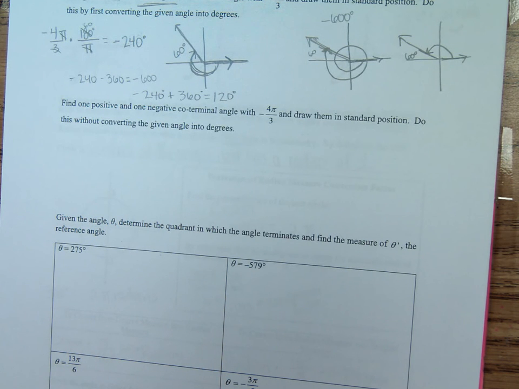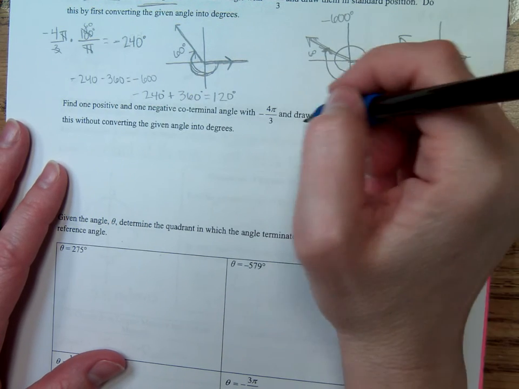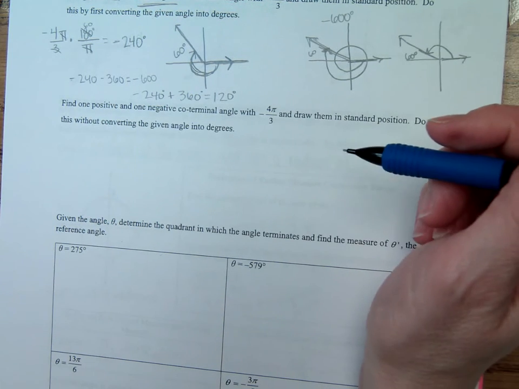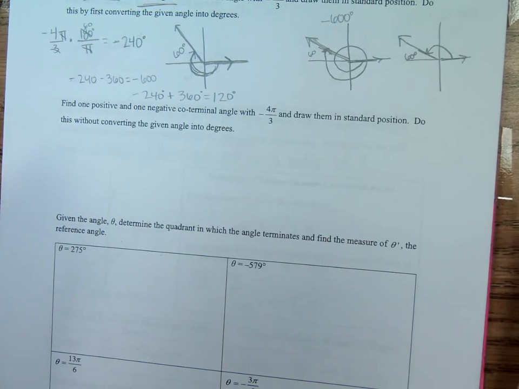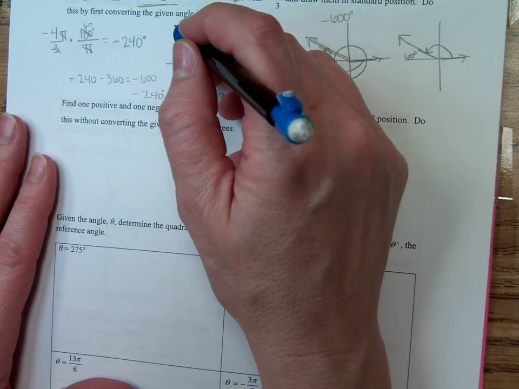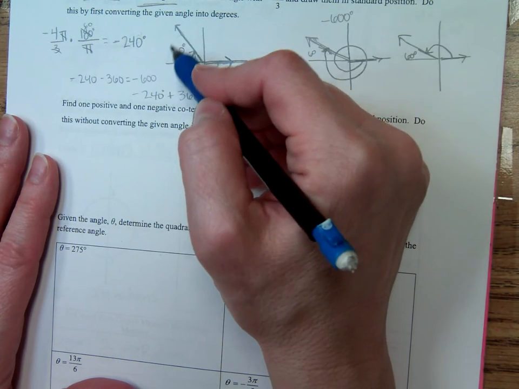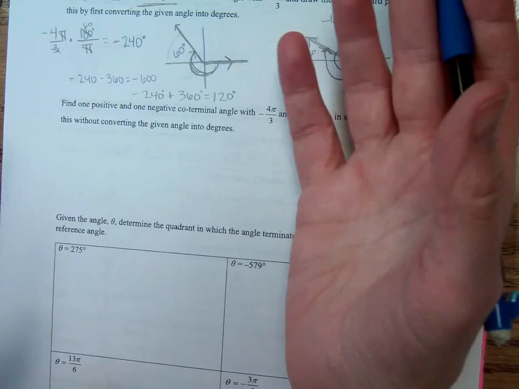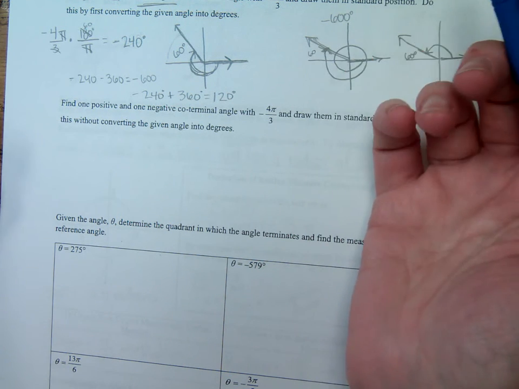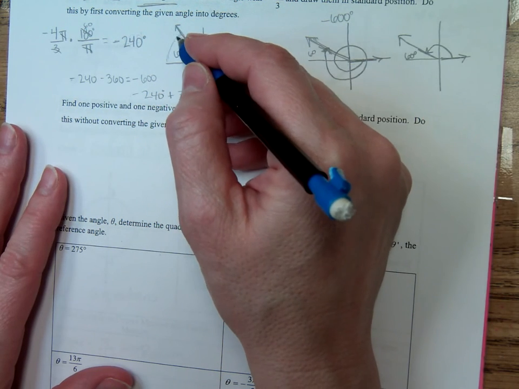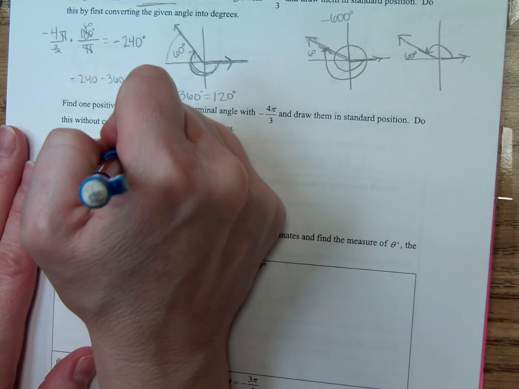Okay, now we have to find one positive and one negative coterminal angle without converting them into degrees. So we have to do this in radians. We know where it's going to be, right here. We know this is going to be the angle, we just don't know how much that is right now. Let's do the positive one first.